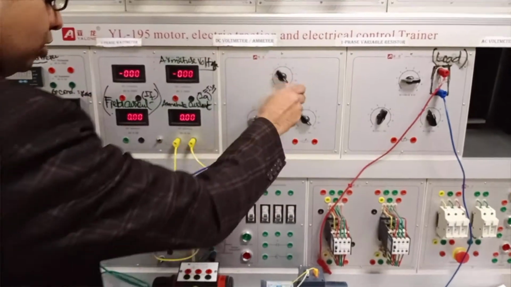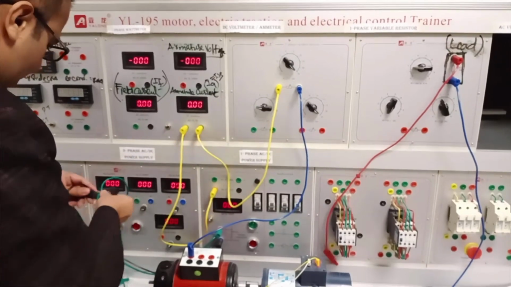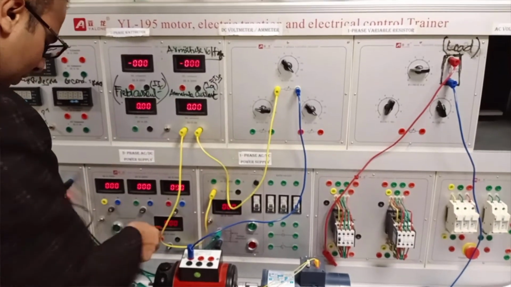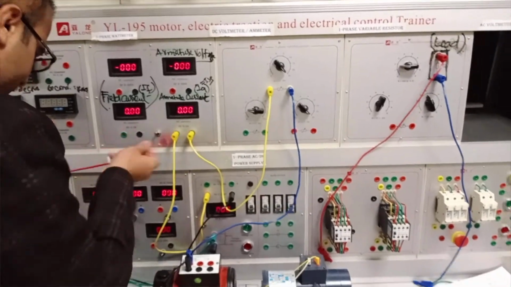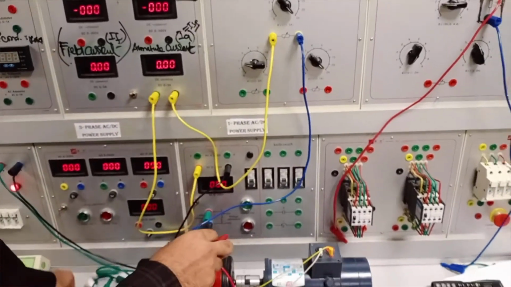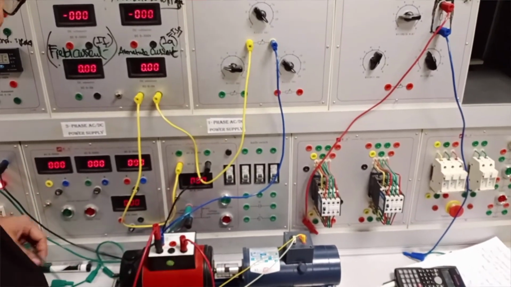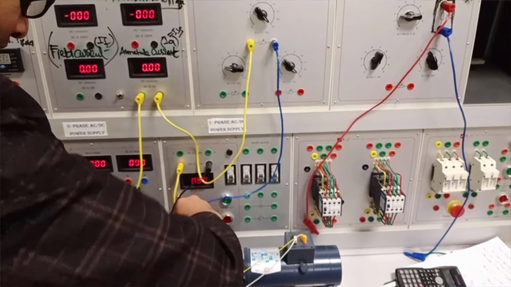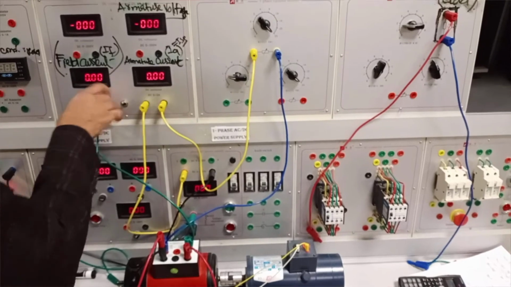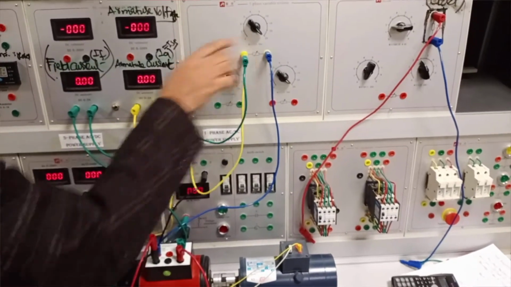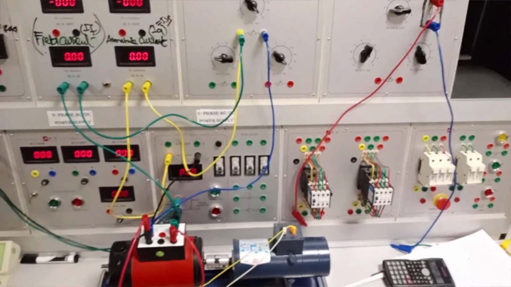The negative terminal is connected with this supply, and the armature negative is connected with the shunt field winding negative. The shunt field winding is directly connected with this shunt field current ammeter, which will give us the field current reading, and this will give us the voltage reading.